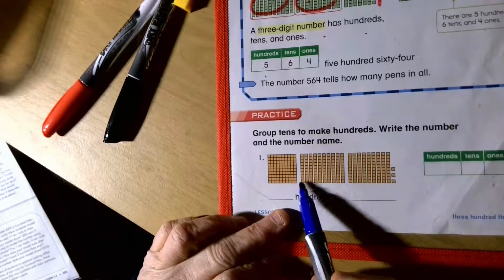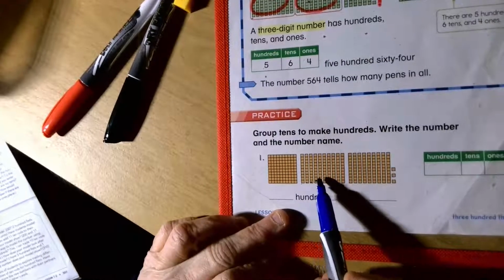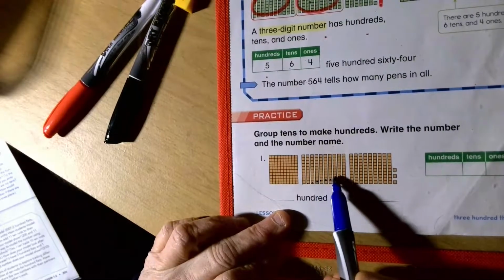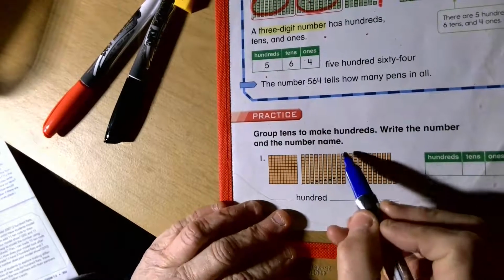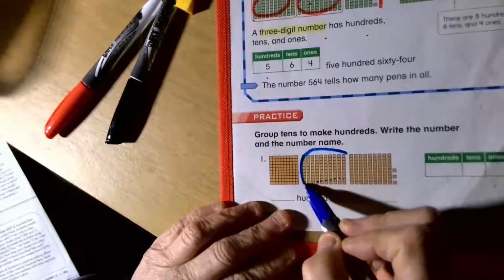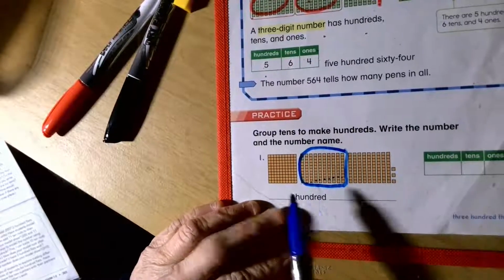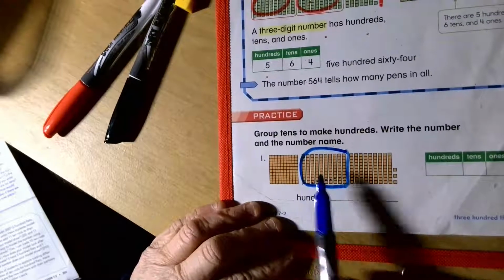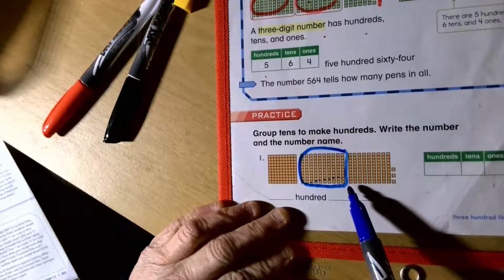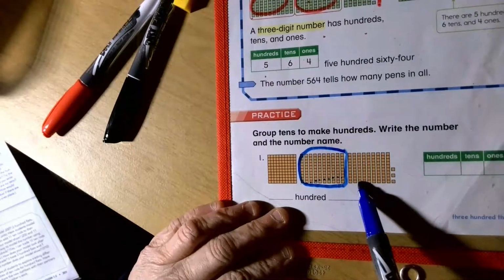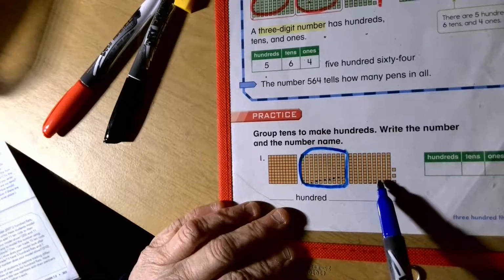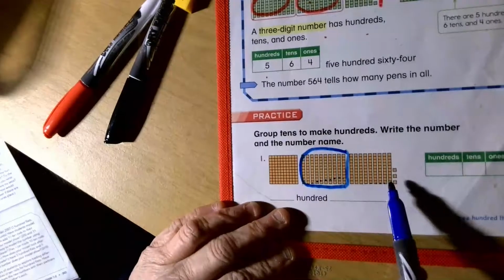Let's count it. 1, 2, 3, 4, 5, 6, 7, 8, 9, 10. So we can make a group of 100. So how many do we have so far? 1, 200. Can we make another group? 1, 2, 3, 4, 5, 6, 7, 8, 9.